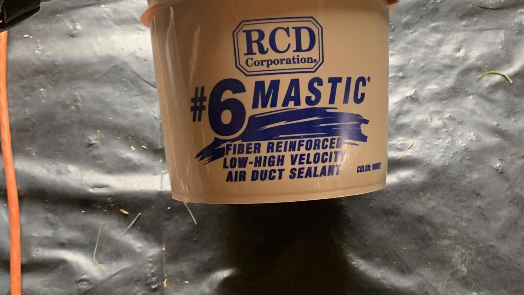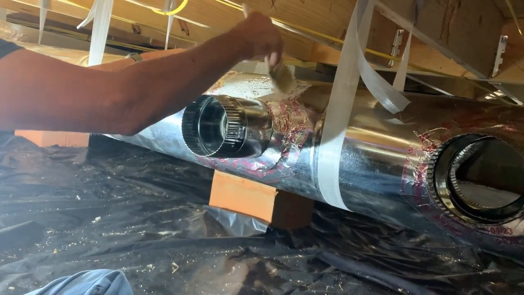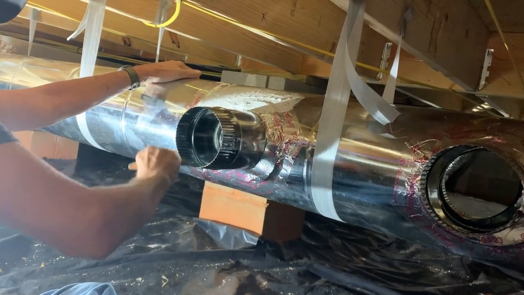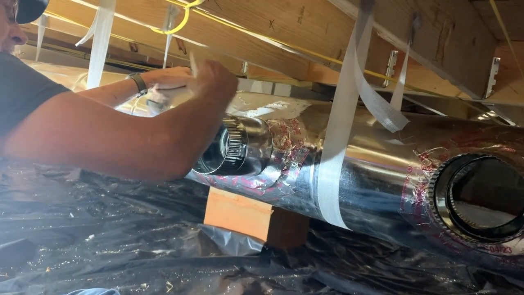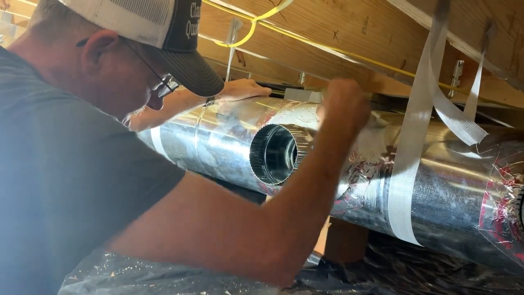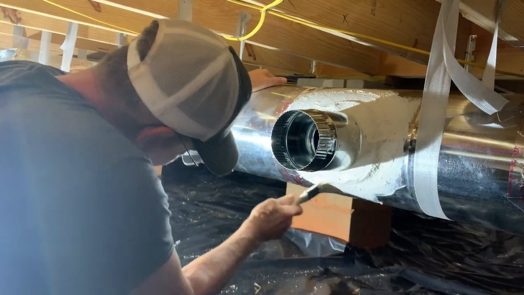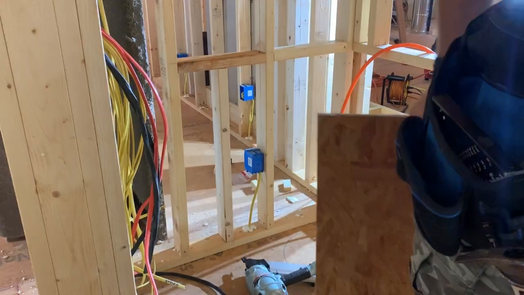After that, we went with some sealer, and we painted it all over the seams where all the tape's at and everything else. A lot of times, some people just use tape, some people use just the sealer, but he used both, and he's never had trouble doing that. After that, we built the air return box.